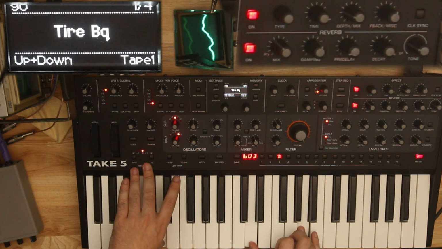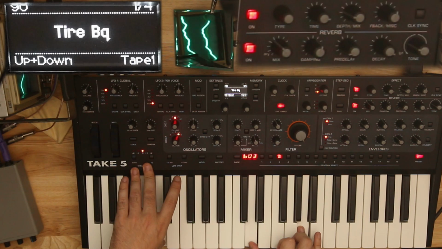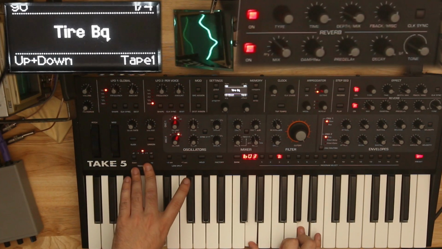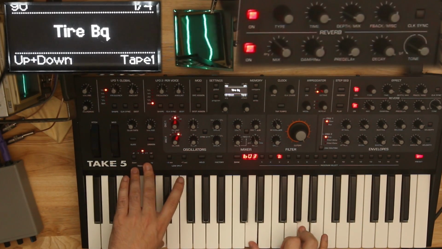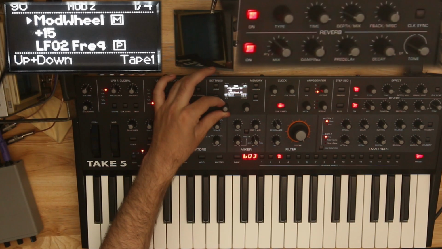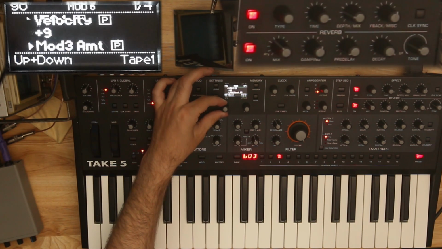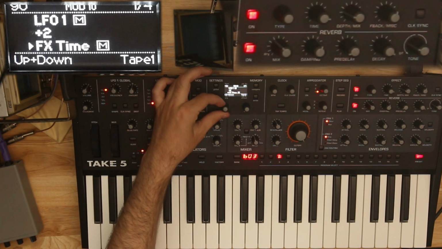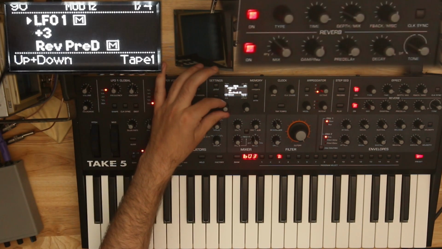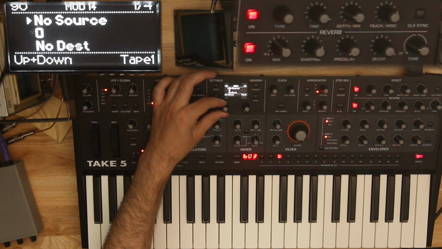If I push down on the aftertouch, notice things getting a little brighter and a little busier. If I click in here, I'm directing noise to cutoff with the first modulation row, and pressure, wherever you are, is controlling the frequency of LFO2, and pressure is opening up the cutoff.